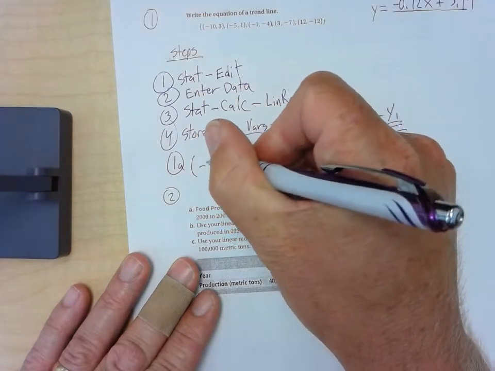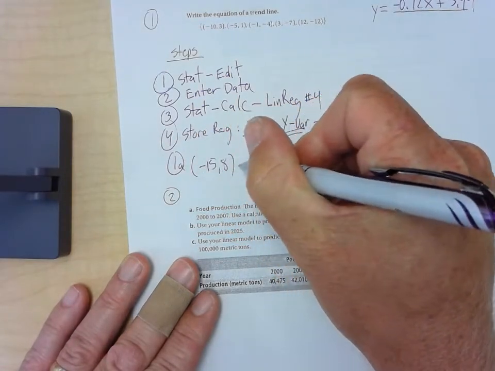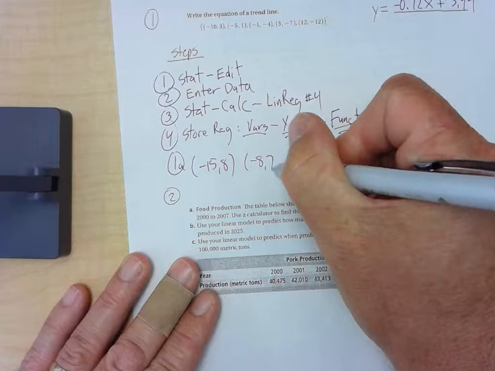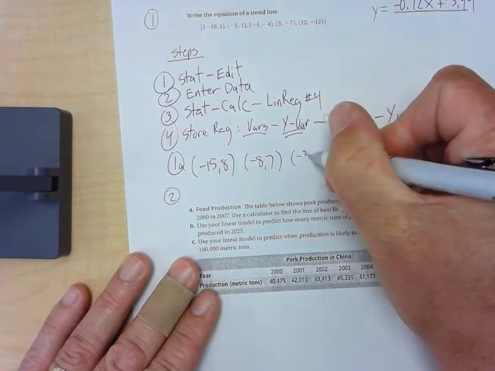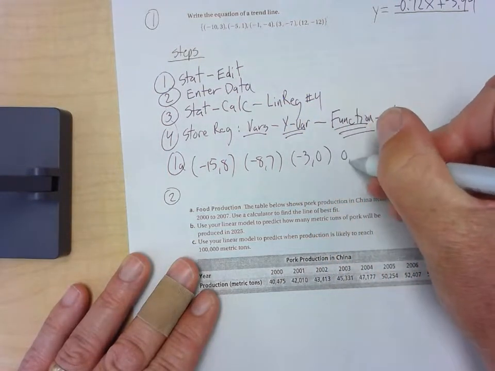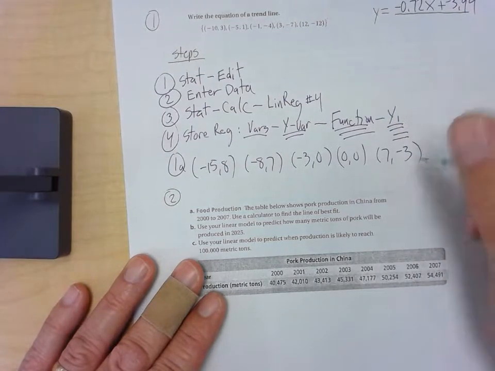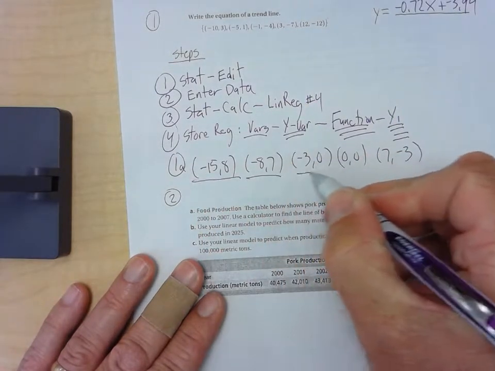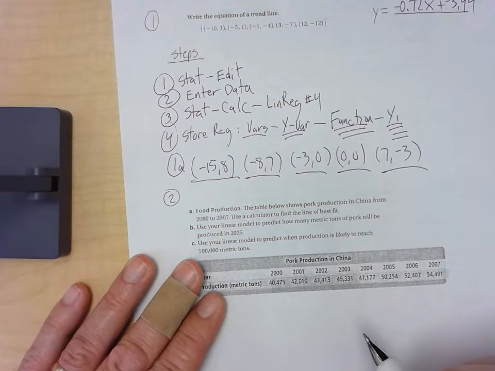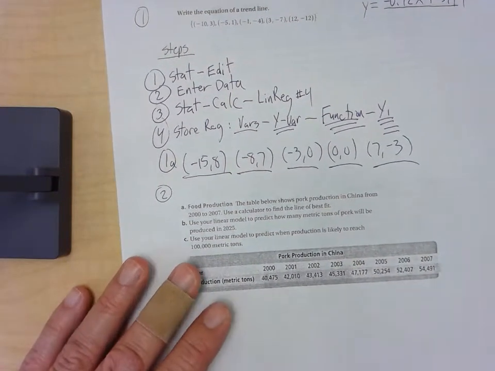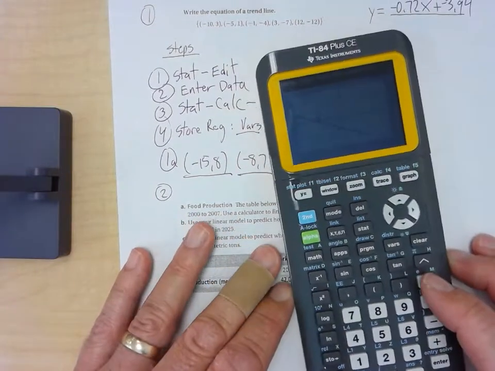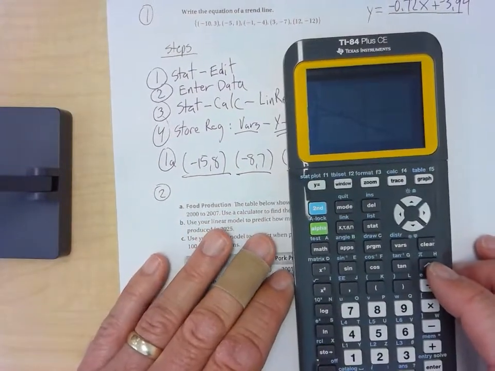It's going to be negative 15, 8, and negative 8, 7, and negative 3, 0, and 0, 0, and 7, negative 3. So boom, boom, boom, boom, boom, 5 points. So we're going to put these in here. I'm not going to reset it. I'm just going to put the points in over the top of the points that I just had.